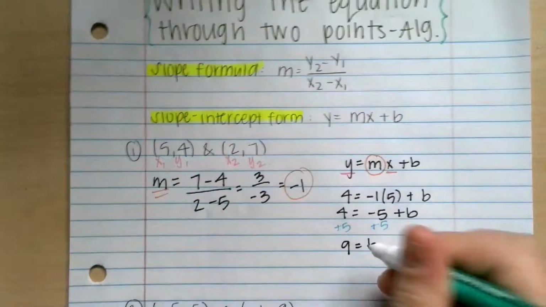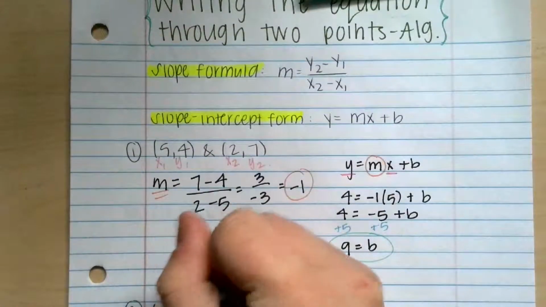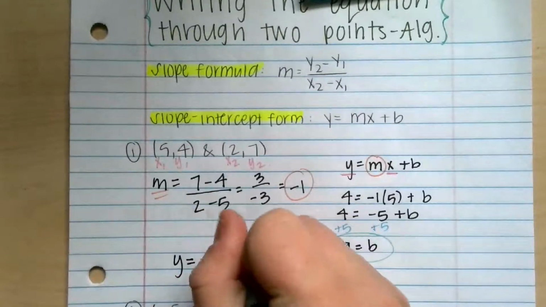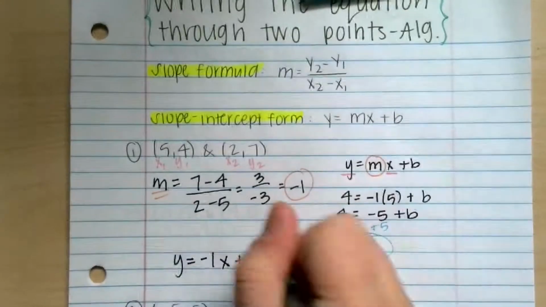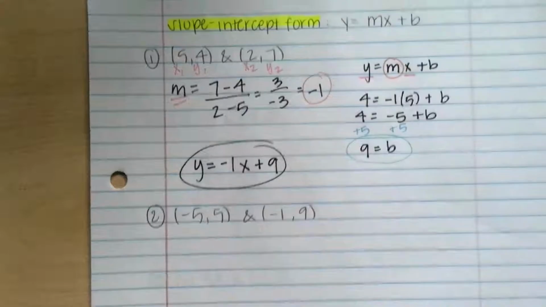Okay, and so when we put all this together, we have y equals, our m is our slope, so negative 1x plus our b, which is 9. So that is the equation of the line that passes through these 2 points. All right, let's do another one.